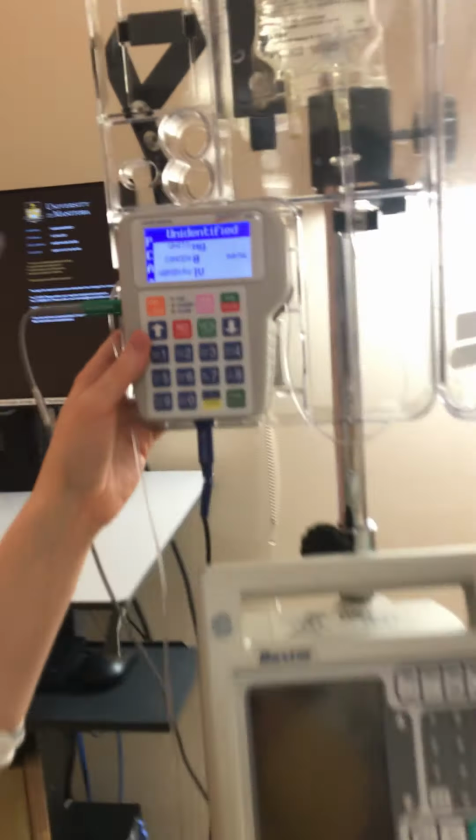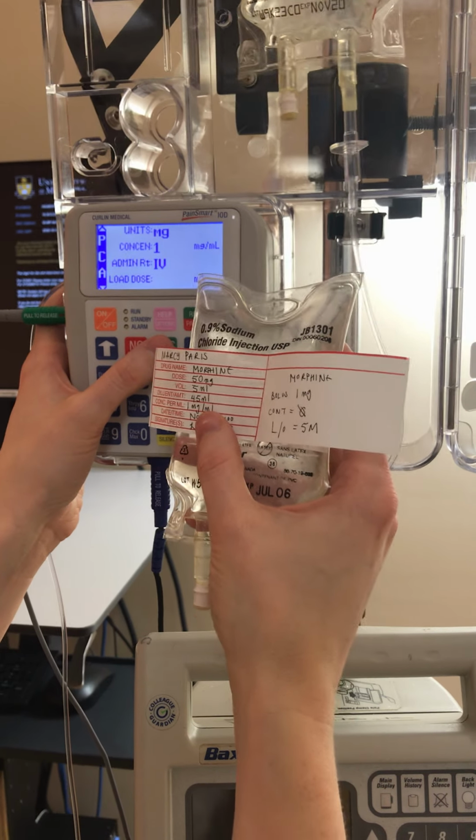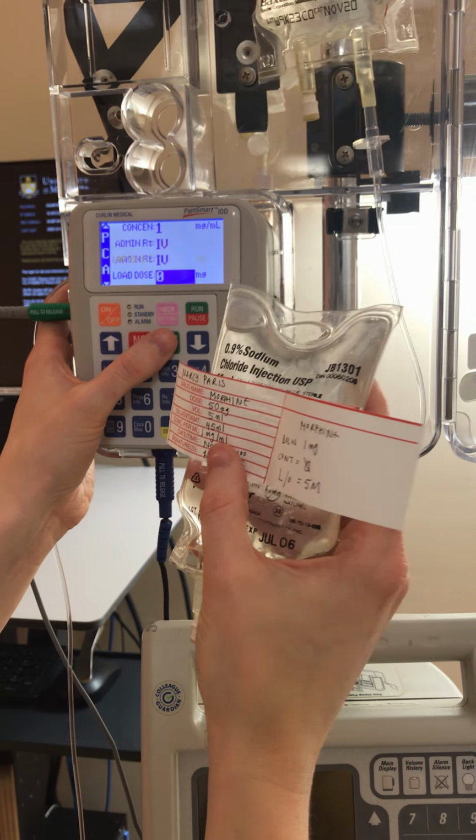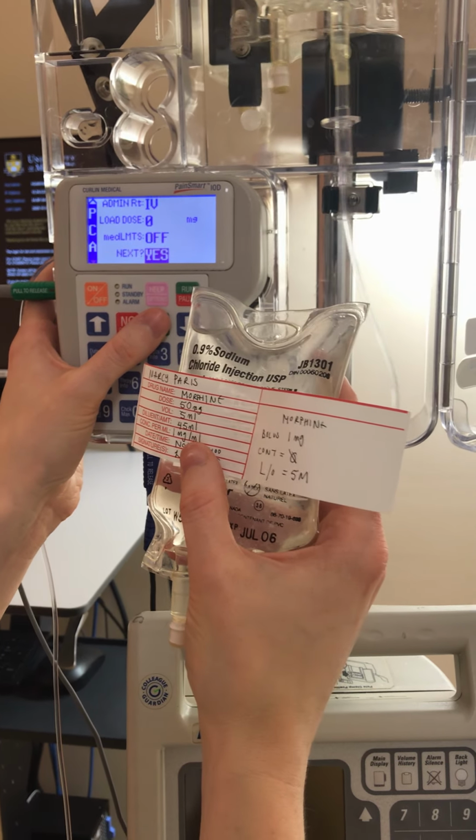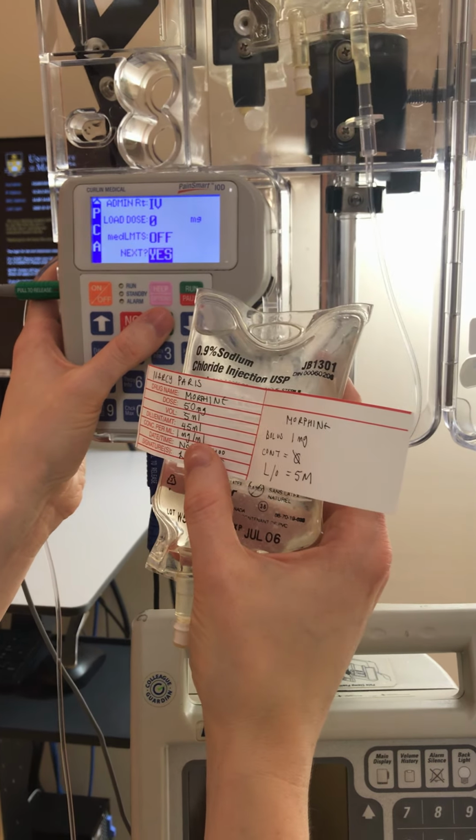So the units are in milligrams. I'll be giving 1 milligram per milliliter. The final concentration is going to be 1 milligram per milliliter. The route is IV, we know this. There is no loading dose. And there are no med limits right now, so we're going to continue. The bag volume is 50 milliliters.